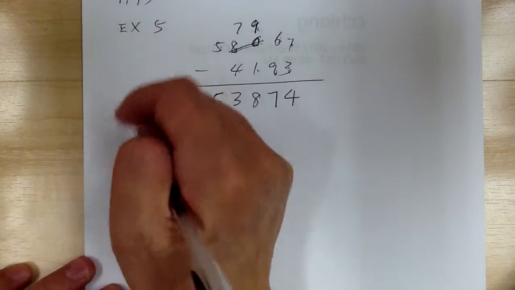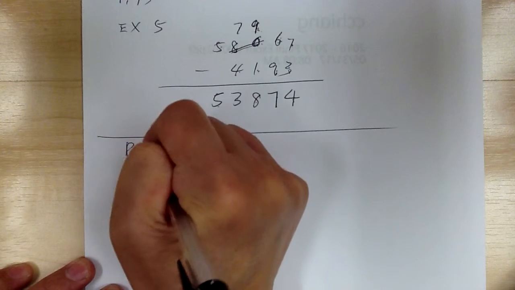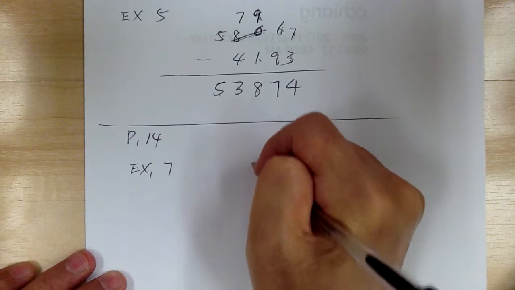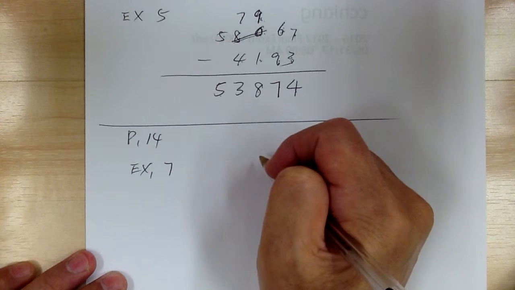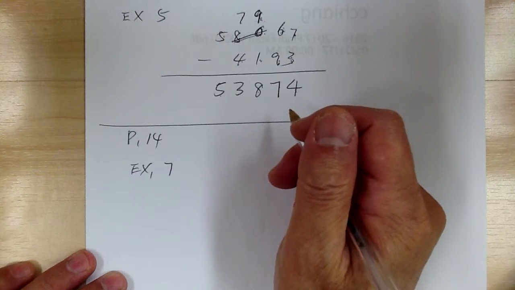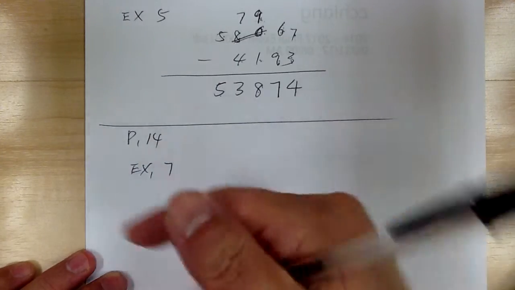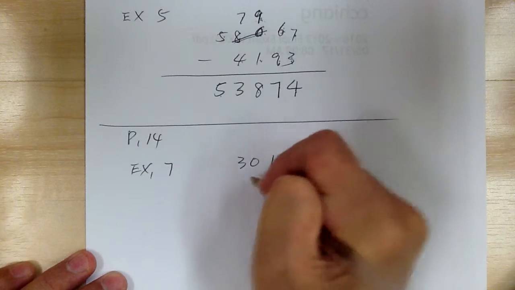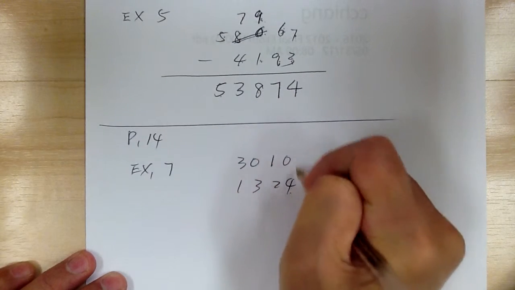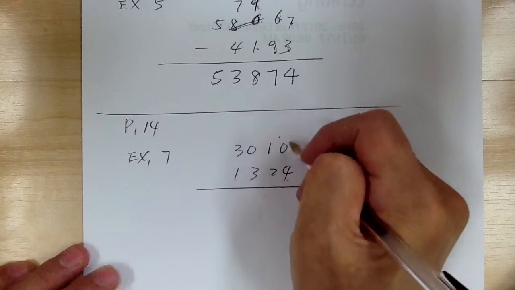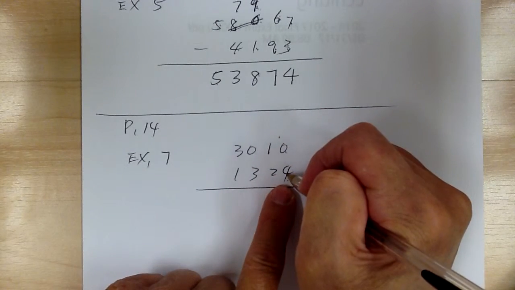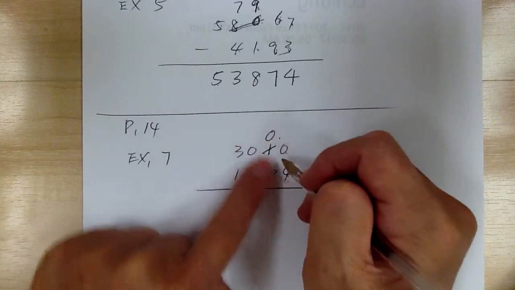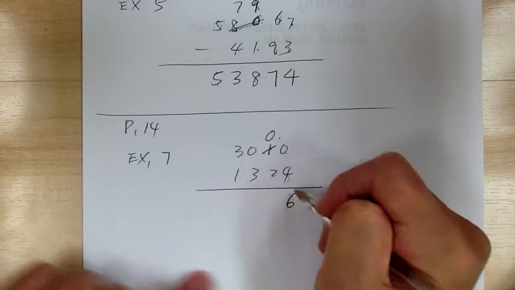So let's do one more example. Let's go to page 14, example 7. You subtract 1324 from 3013, right? Again, when you subtract from, you have to go backward. You have to put it underneath. So you subtract 1324 from that. So notice 0 minus 4 is not enough. So you have to borrow 1 from here. So it becomes 0. The 1 you borrow becomes 10, right? So 10 minus 4 gives you 6.